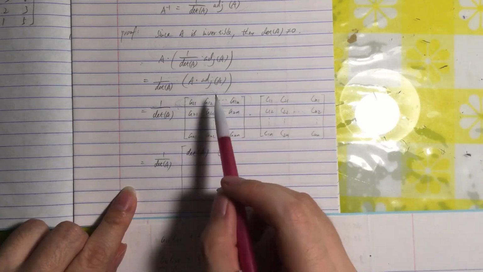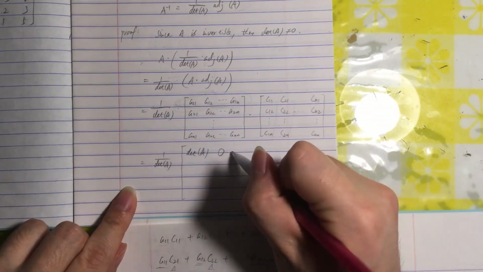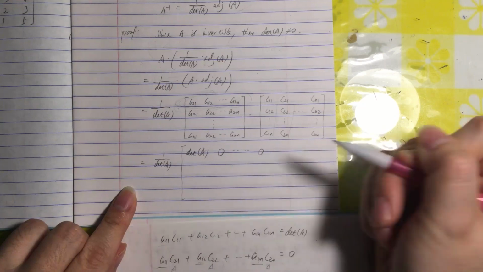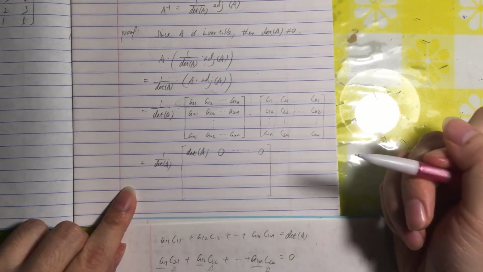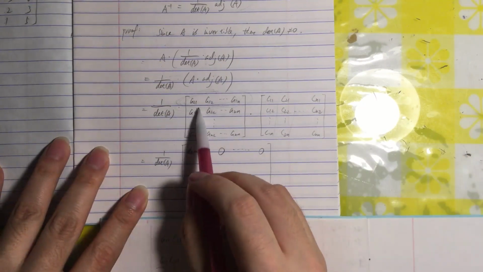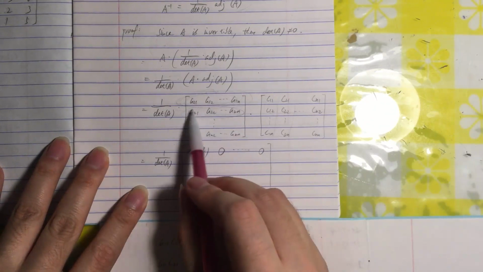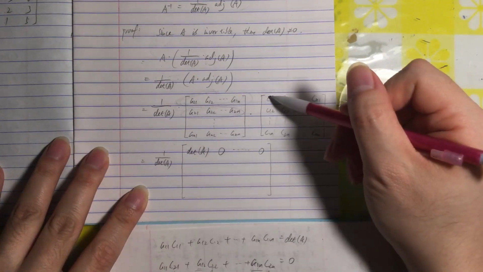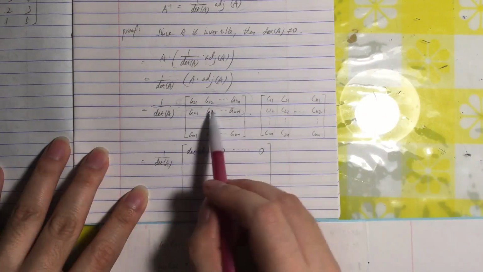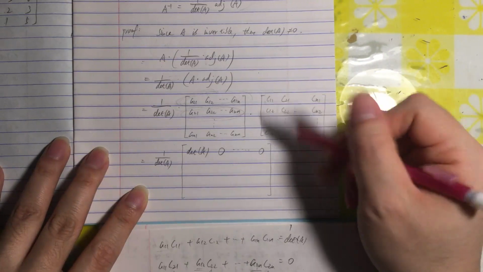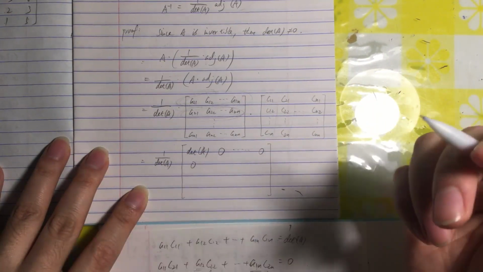If I take the entries in the first row times the corresponding cofactor in the third row, I get 0. I get 0 everywhere. That's the first row. Now in the second row, I take second row times first column. That's the entries in the second row times the corresponding cofactor in the first row. According to the earlier theorem, the sum of their product must be 0.